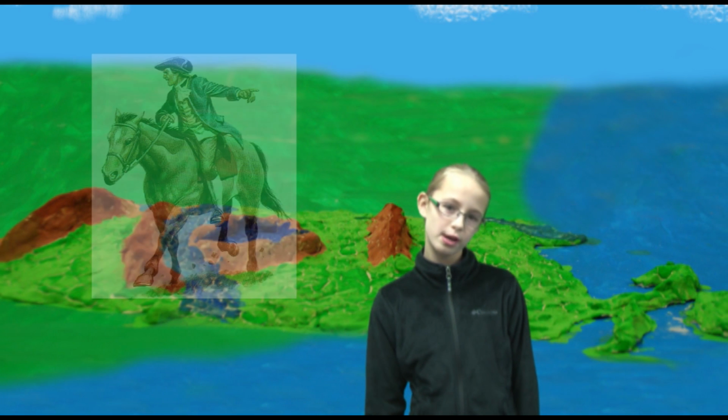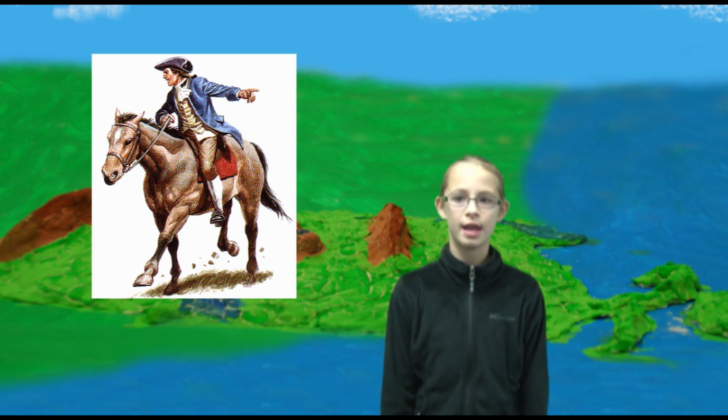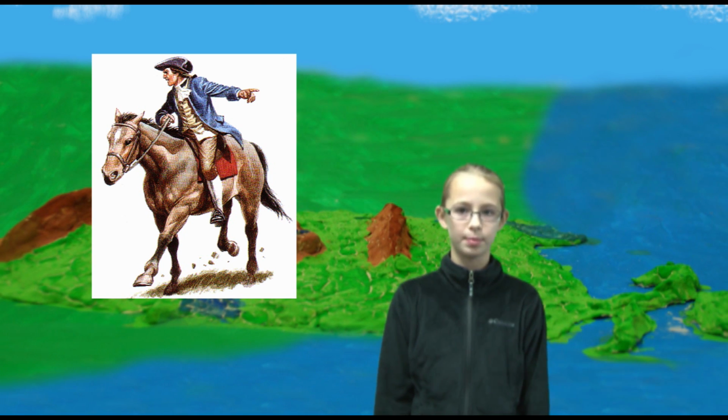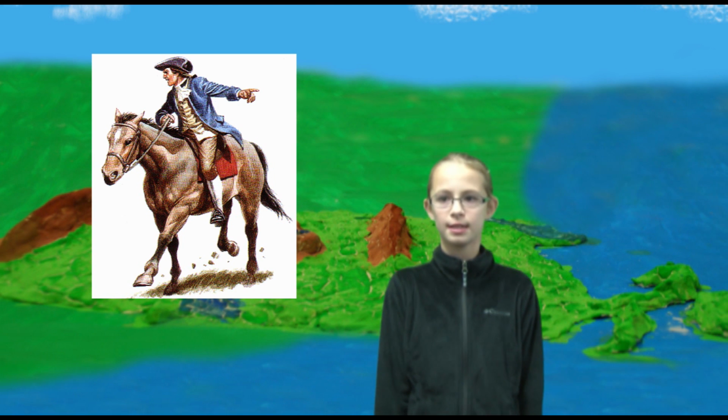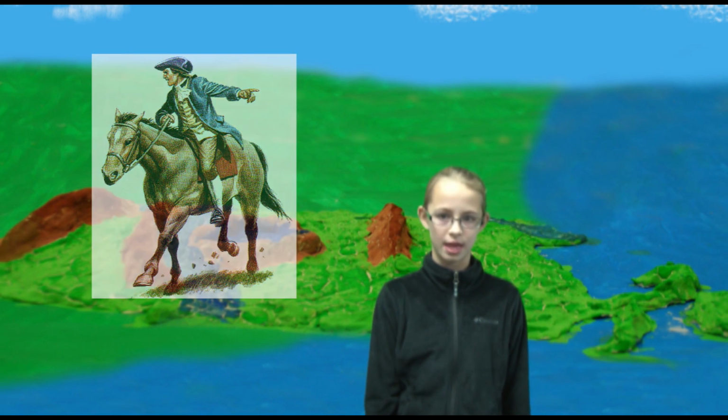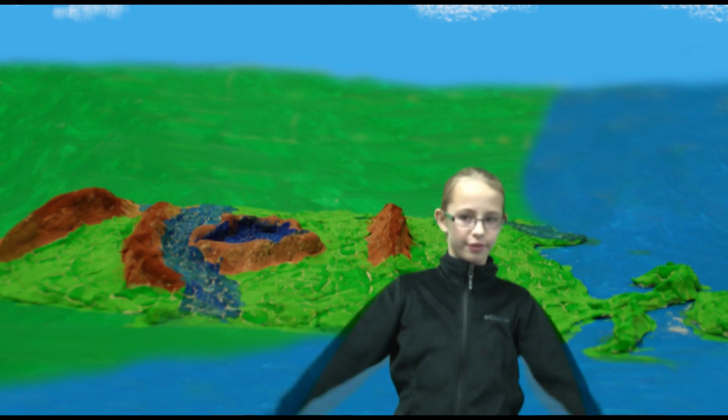Where was Paul Revere going on his famous midnight ride? On April 18, 1775, the night before the first battles of the American Revolution, Paul Revere left Boston on horseback for Lexington and Concord. It's a good thing he wasn't the only rider carrying the message that the British were coming.